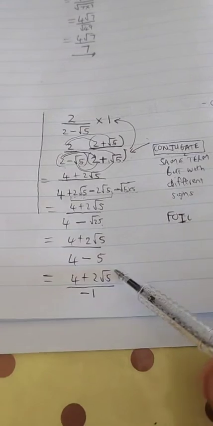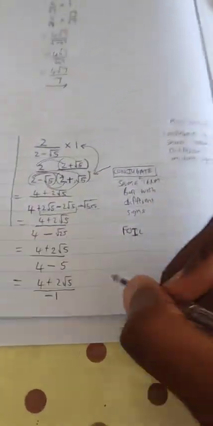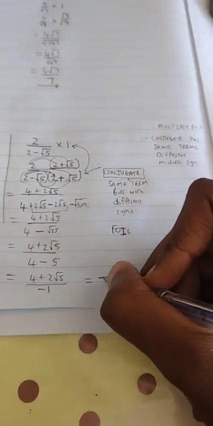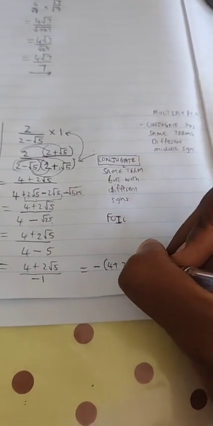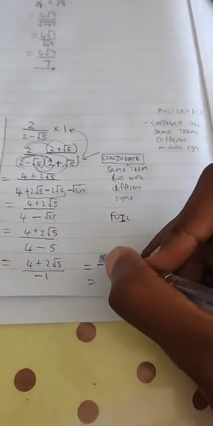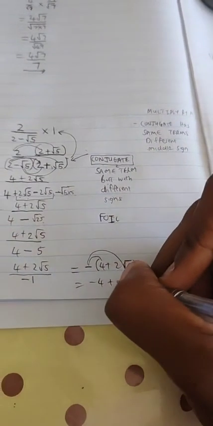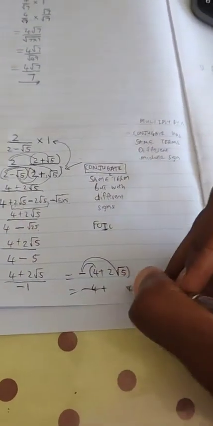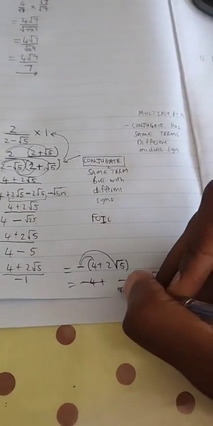And guys, all we now do is we say this divided by negative 1. That divided by negative 1 is simply negative 4 plus 2 root 5, which when we distribute the negative inside the bracket will give us negative 4 minus 2 root 5.